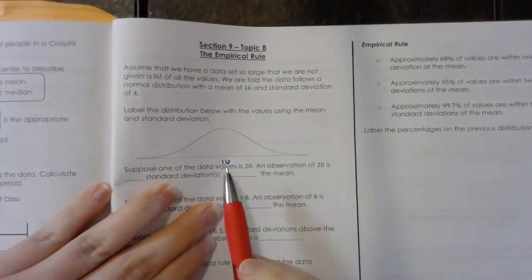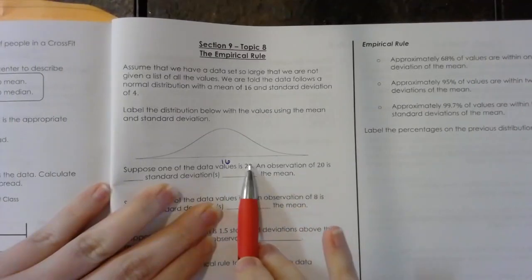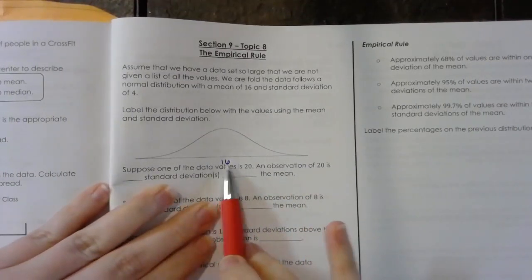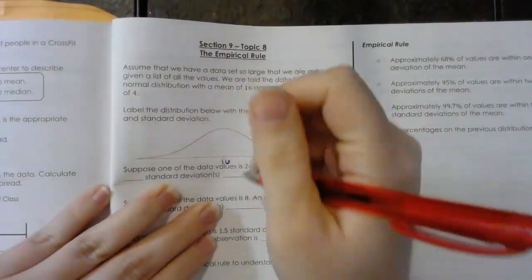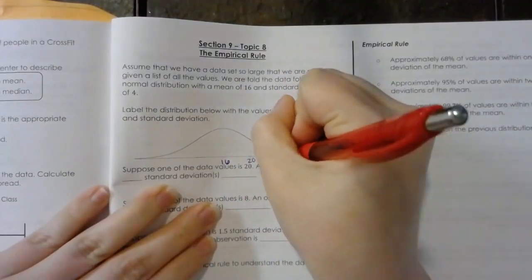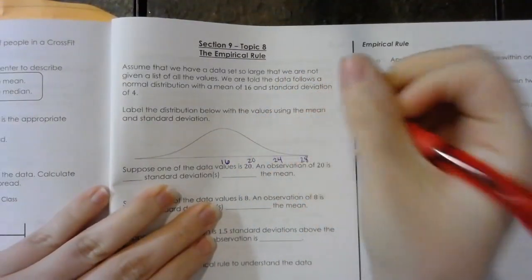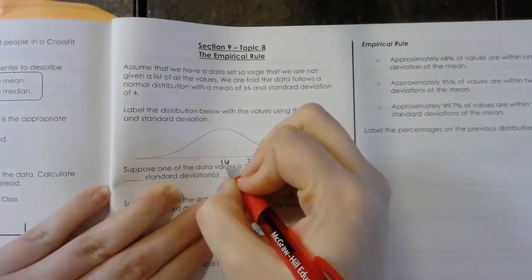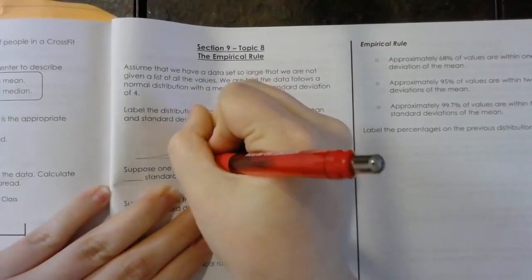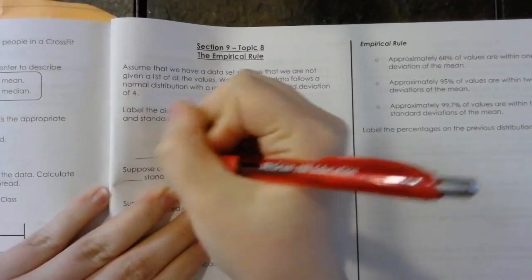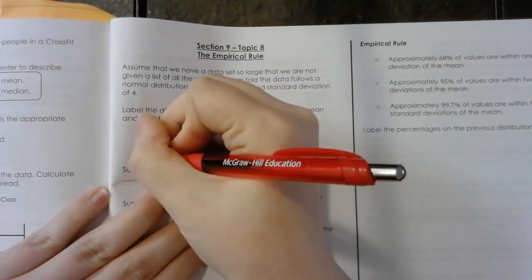And then the standard deviation of 4 means that's how far away each one of these tick marks are. So 4 up from 16 would be 20, and then 24, and then 28. Then if we go to the left, we're going down 4. So we're at 16. 16 minus 4 is 12. And 12 minus 4 is 8. And 8 minus 4 is 4.